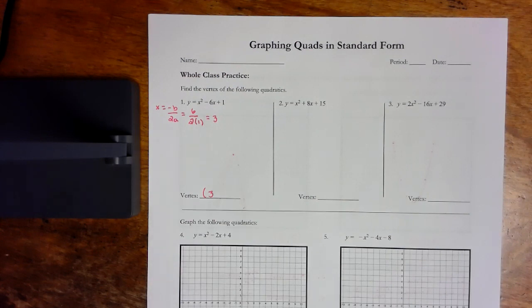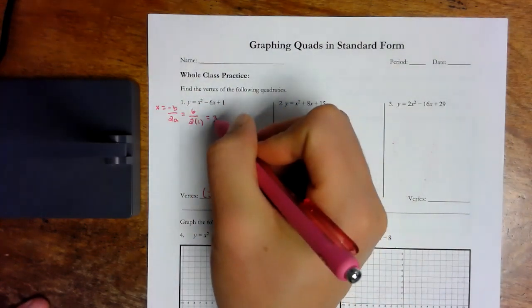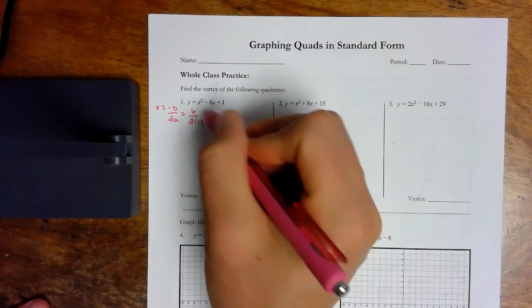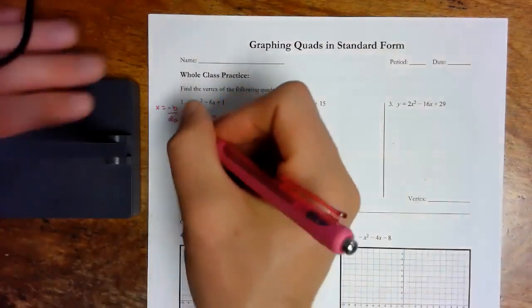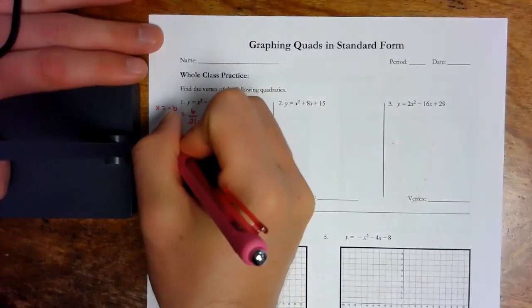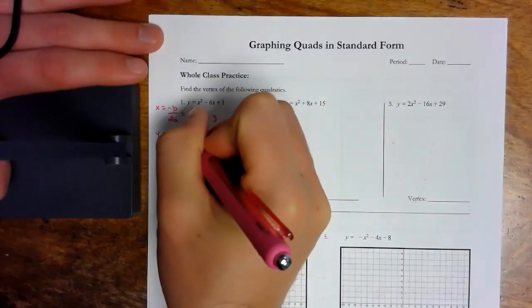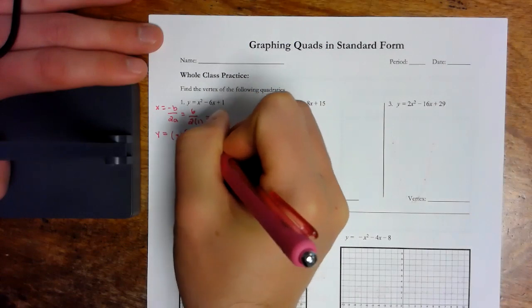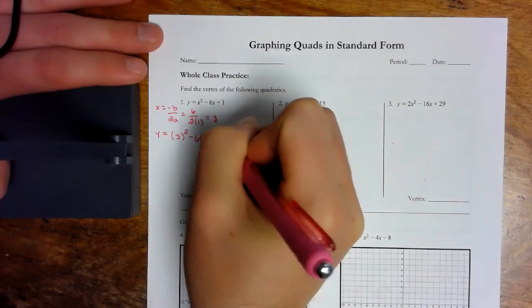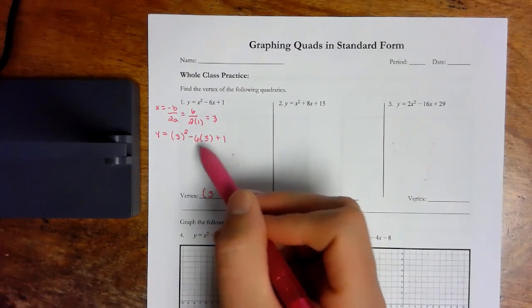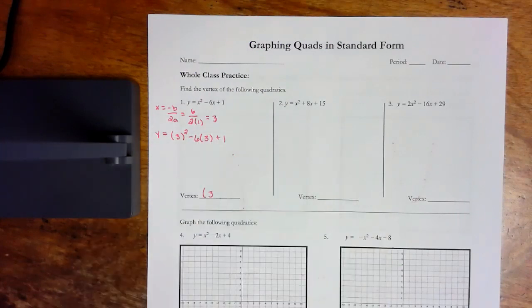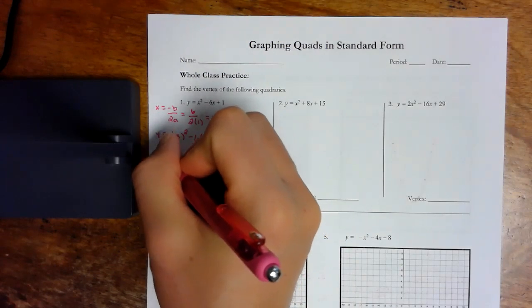And now to find y, we need to take this x value and we need to sub it back into not one of the x's, but both of them. So that way we can get y to equal just a number. Anytime that we're subbing a value back into an equation, it is a good habit to throw it inside parentheses because I can see where the squaring is, and it also reminds me that I need to do negative 6 times that x value of 3.